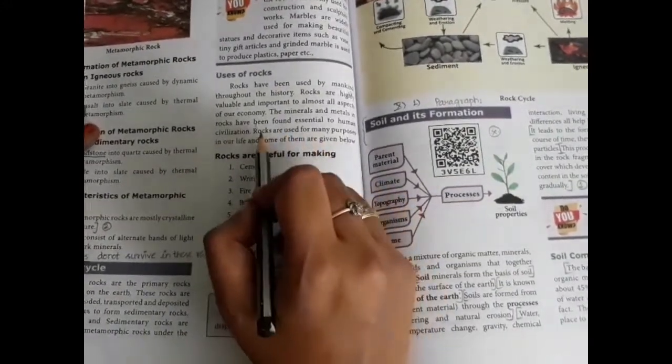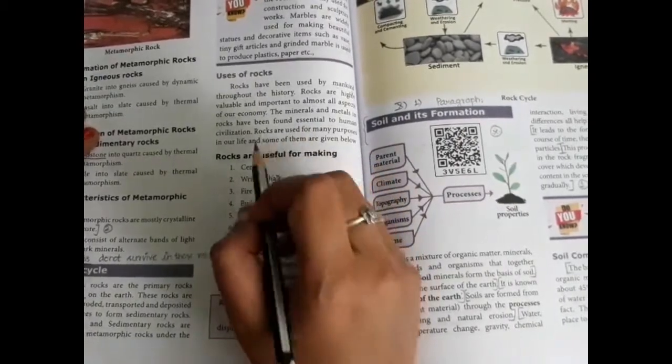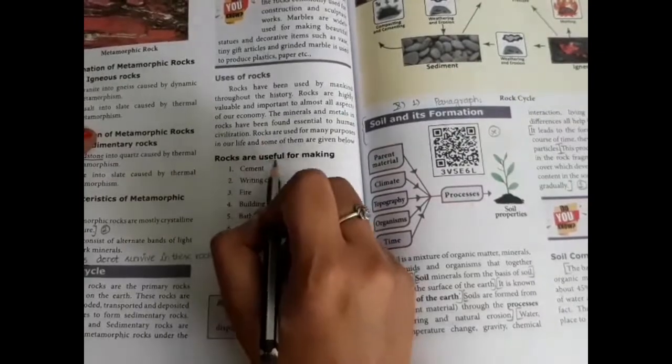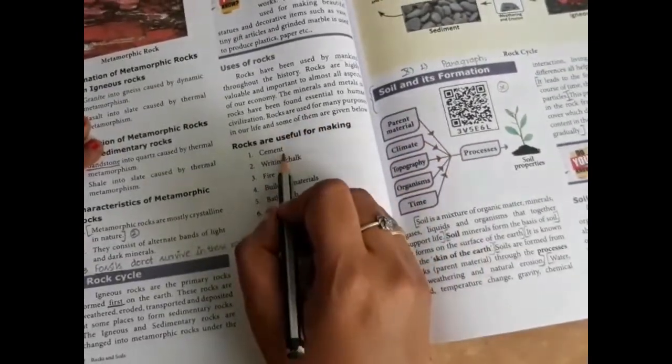We use rocks in our day-to-day life. What are the rocks we use in our day-to-day life? Now we are going to see rocks are useful for making what? Making cement.